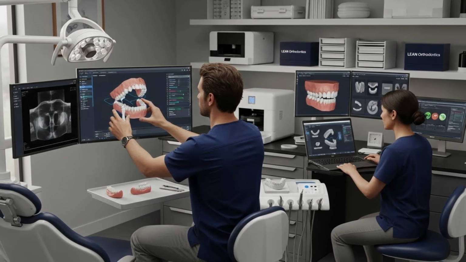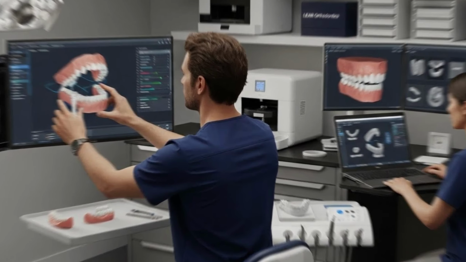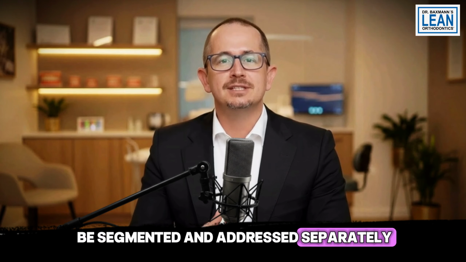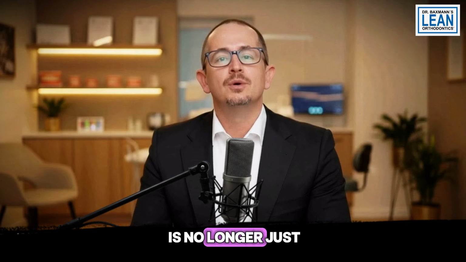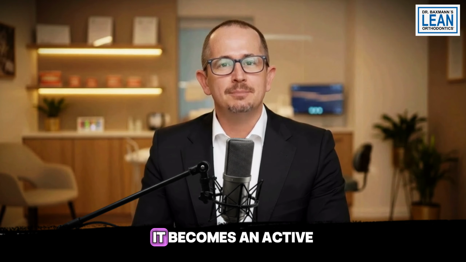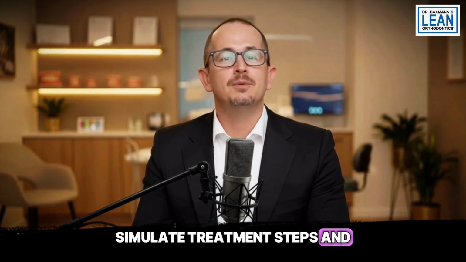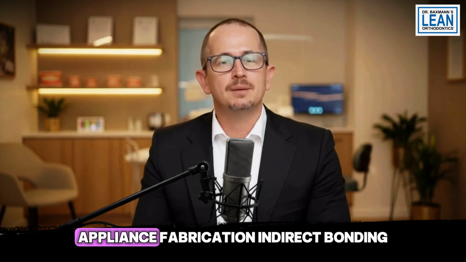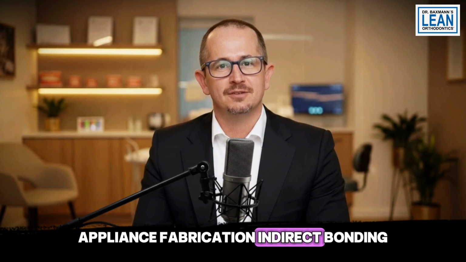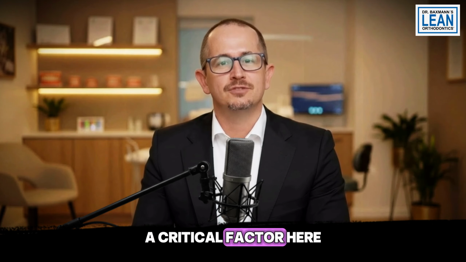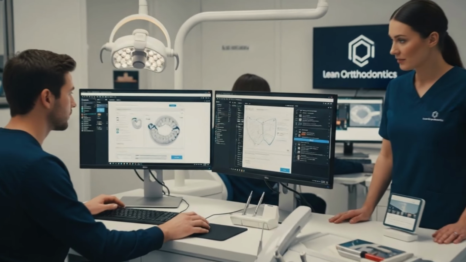Once the digital model is complete, it doesn't stay static. Each individual tooth can be segmented and addressed separately. That means the model is no longer just a visual record. It becomes an active planning tool. You can move teeth individually, simulate treatment steps, and prepare the model for aligners, appliance fabrication, indirect bonding, or printing without recreating anything.